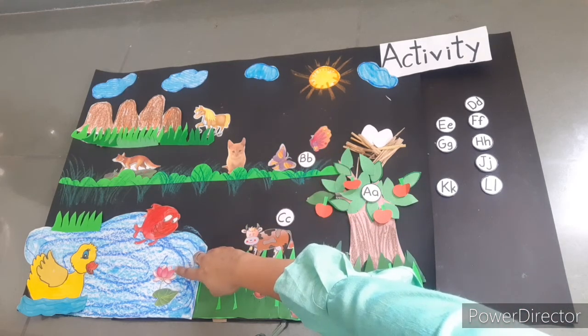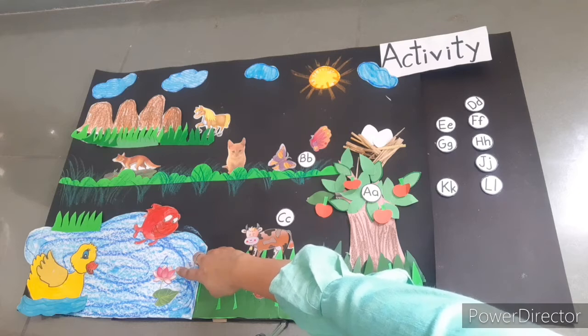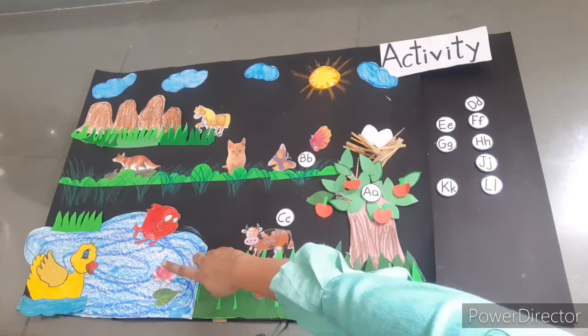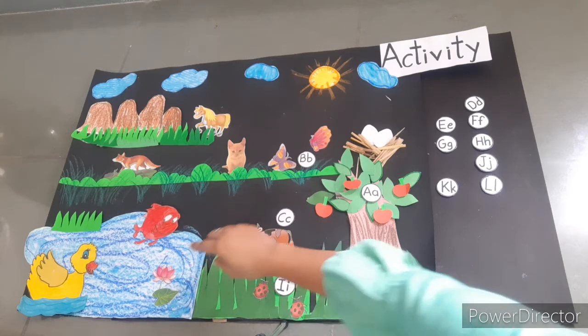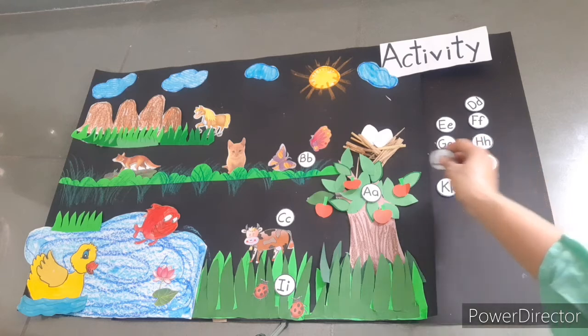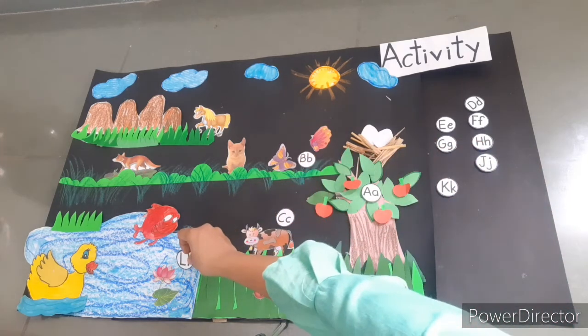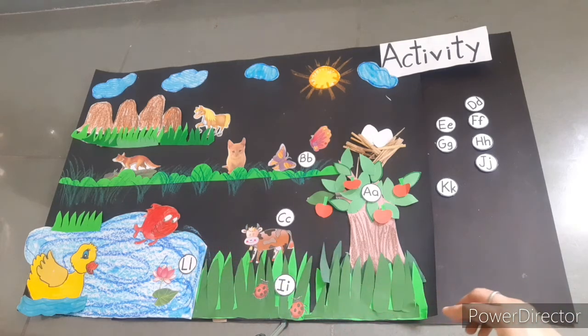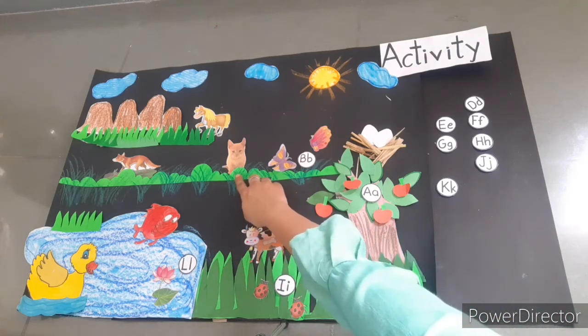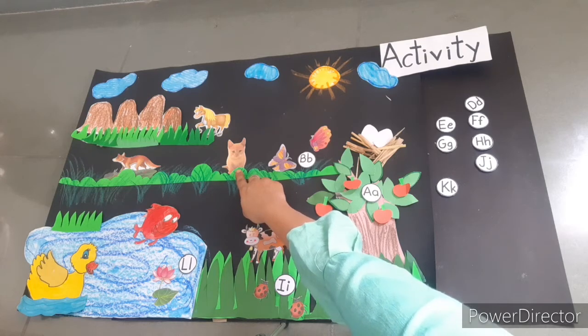Which picture is this? Lotus. Lotus starts with letter L. L for lotus. So we will stick the letter L near the lotus. Look children, what is this? Small kitten.